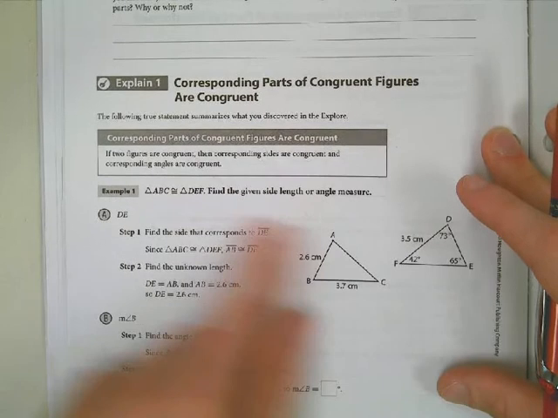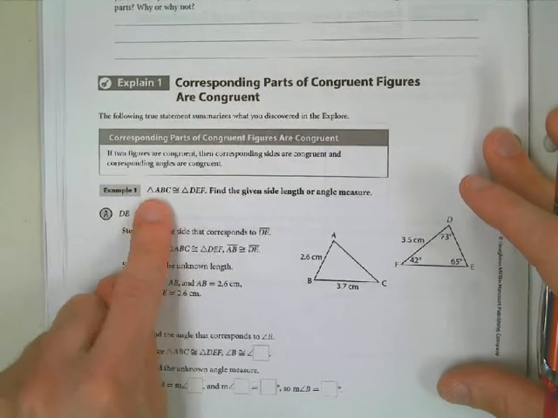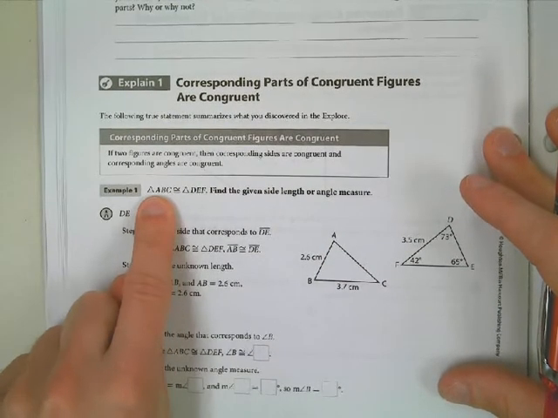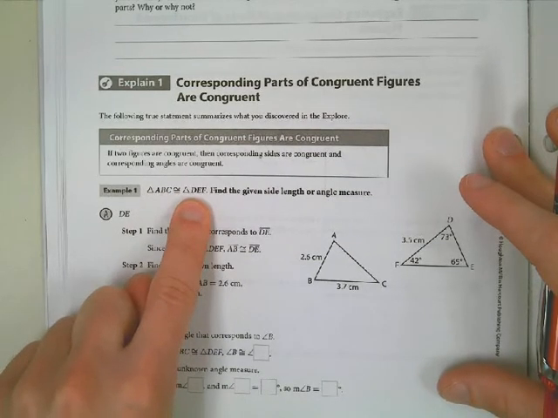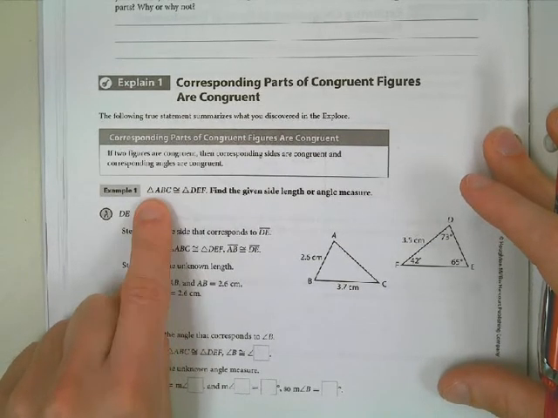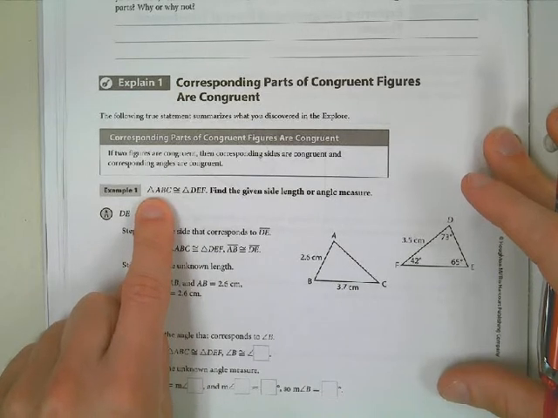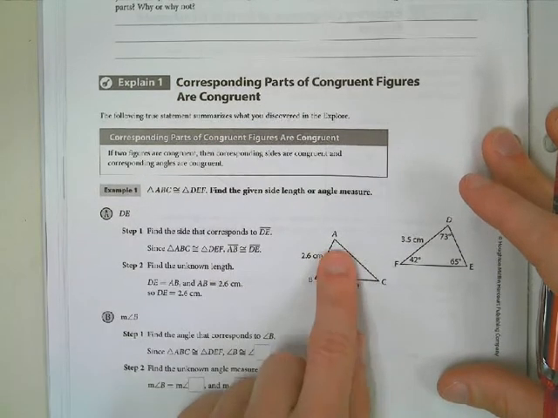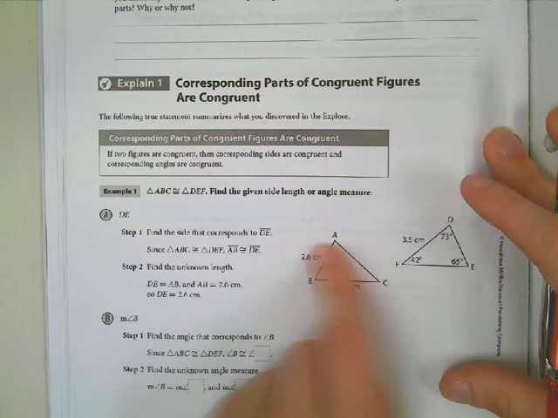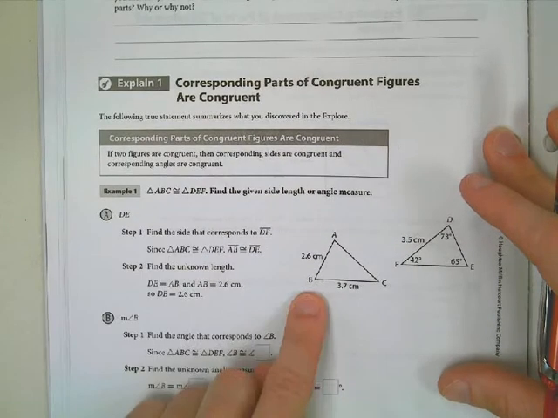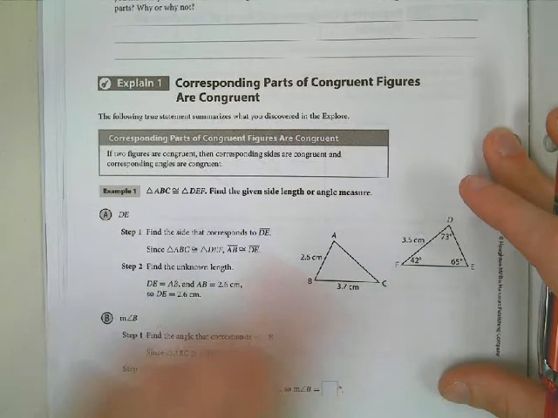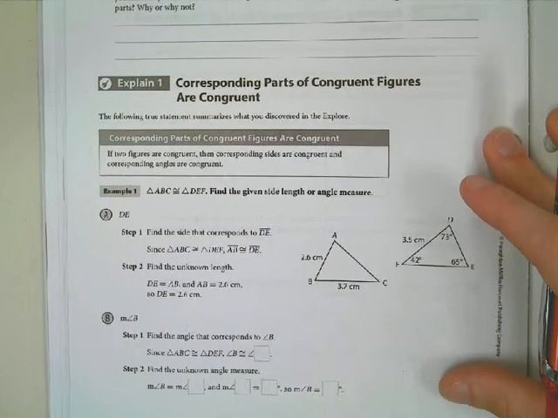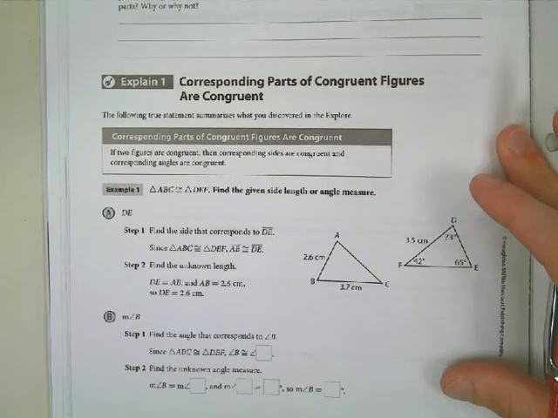For example, you see here A is in the first position, and over here in this triangle, D is in the first position. That means that angle A is congruent to angle D because they're in the same position. So A and D are going to be congruent, or equal. Angle B will match up to angle E because it's in the second position, and angle C and angle F also must match up. But it's more than just the angles. This also labels the sides as well.